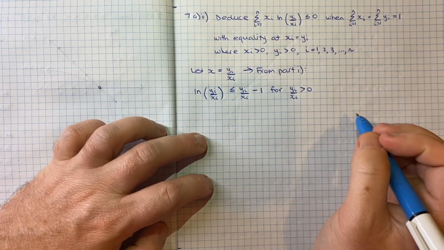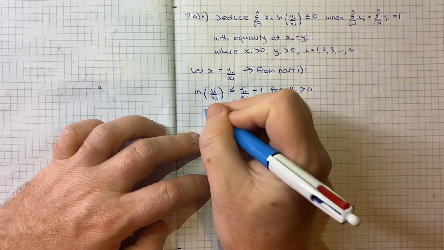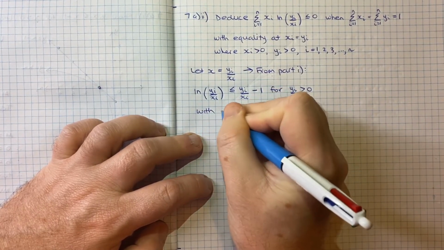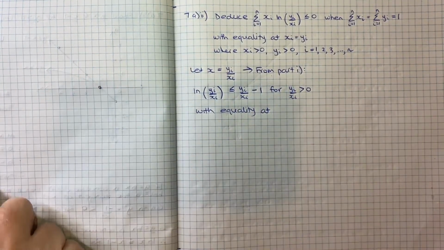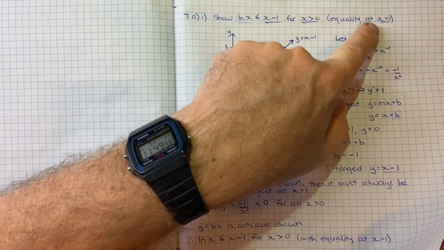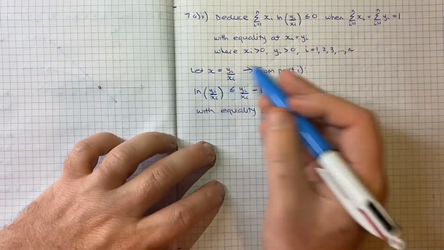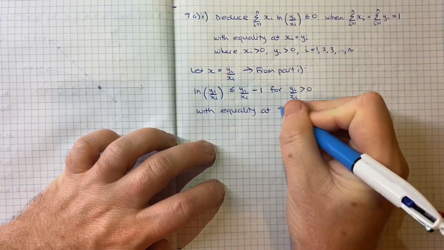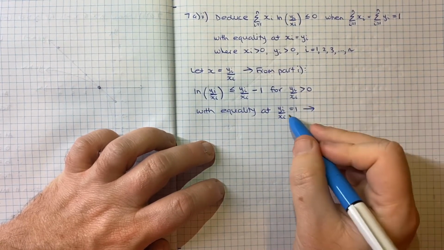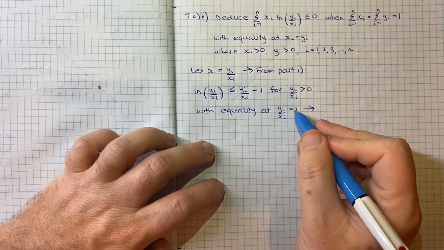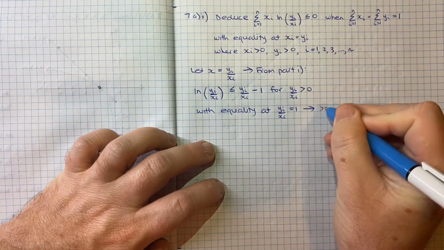And it would also be with equality at, well, in part 1 it was with equality at x equals 1, but here it will be equality at yi on xi equals 1, which actually means if we bring the xi up, xi equals yi.